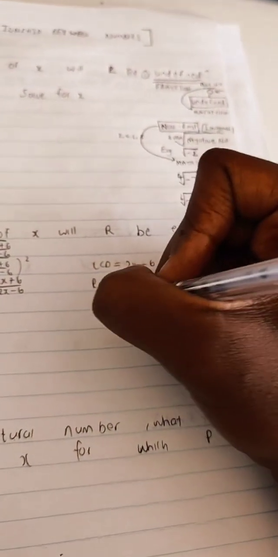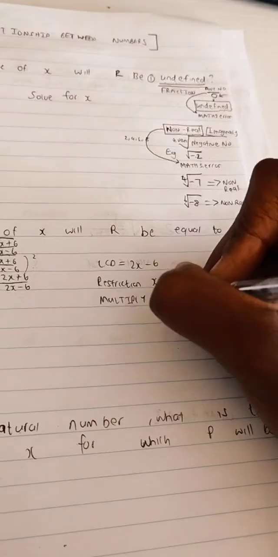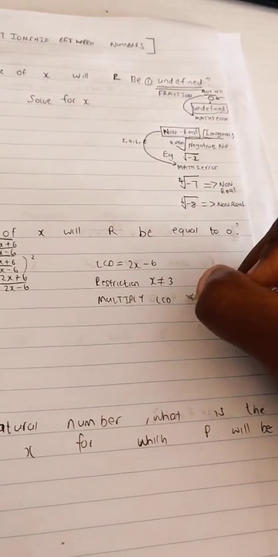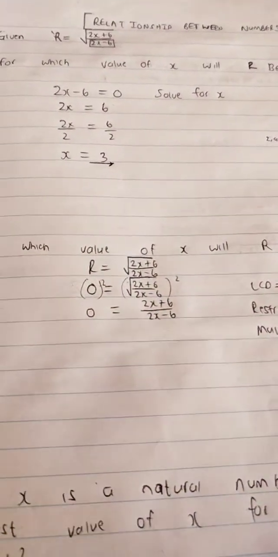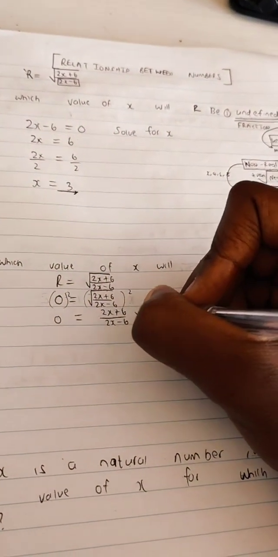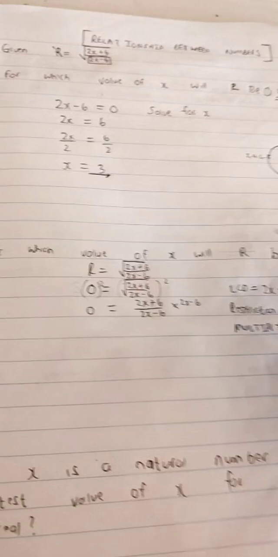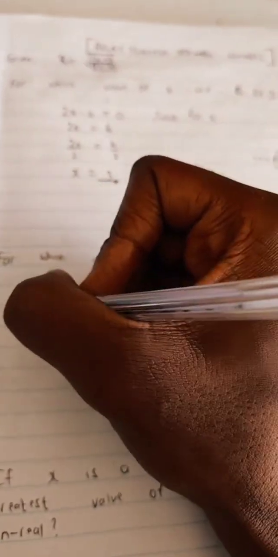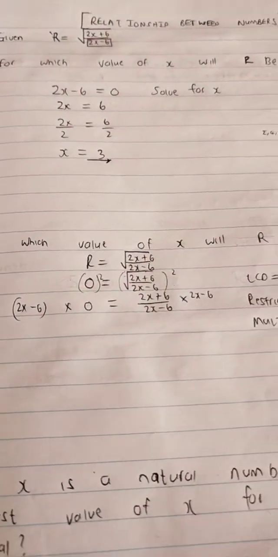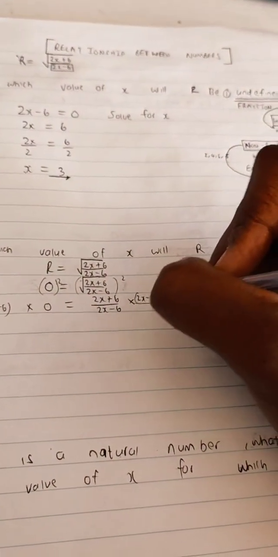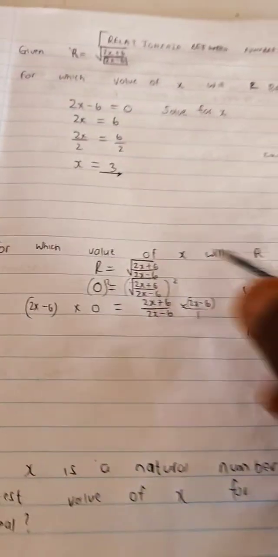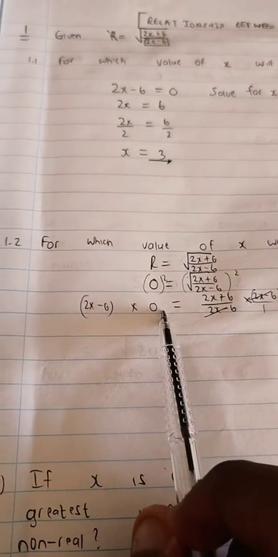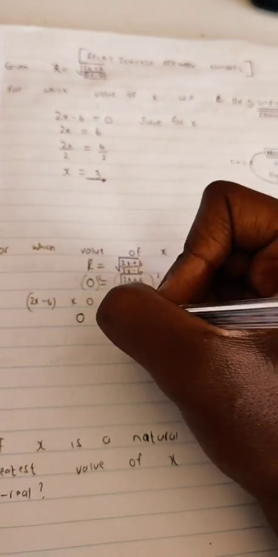Okay, so if we take that LCD, we multiply by the LCD left and right. That means we multiply by 2x minus 6 on the left, and we also multiply by 2x minus 6 on the right. Then the 2x minus 6 that we multiply by cancels out the 2x minus 6 in the denominator. We know that 2x minus 6 times 0 will lead us to 0.